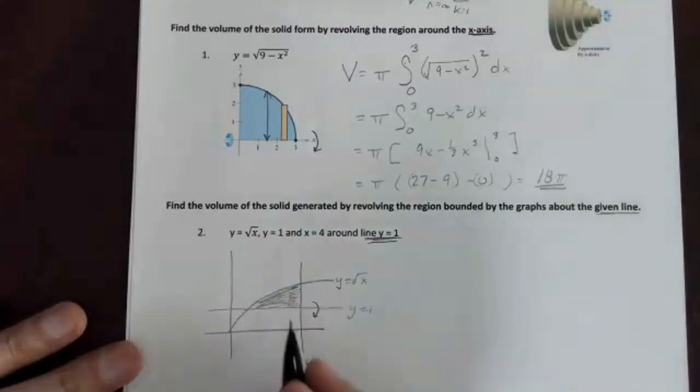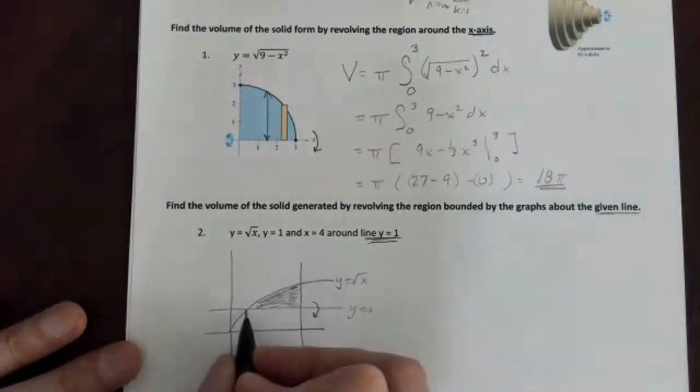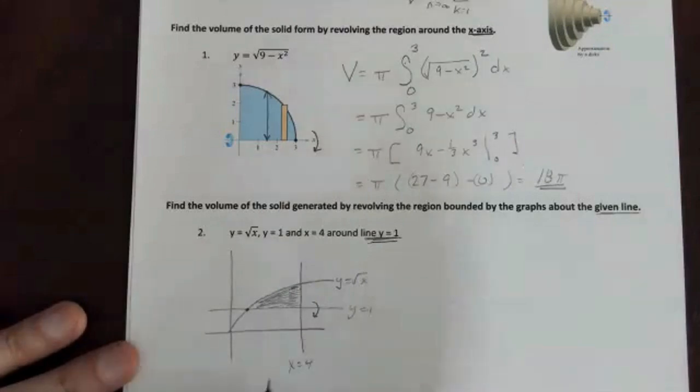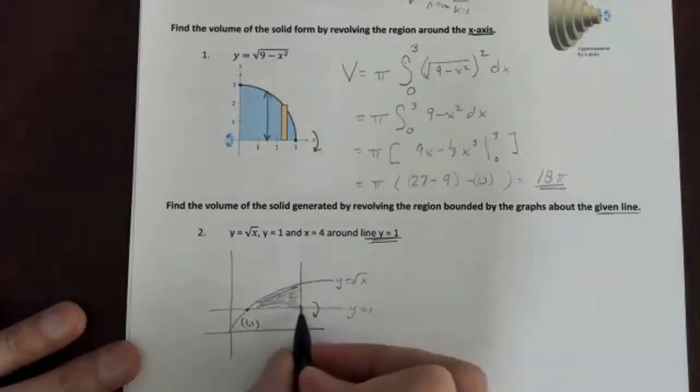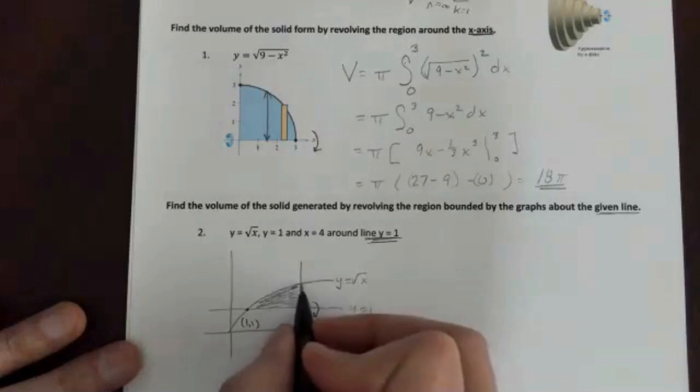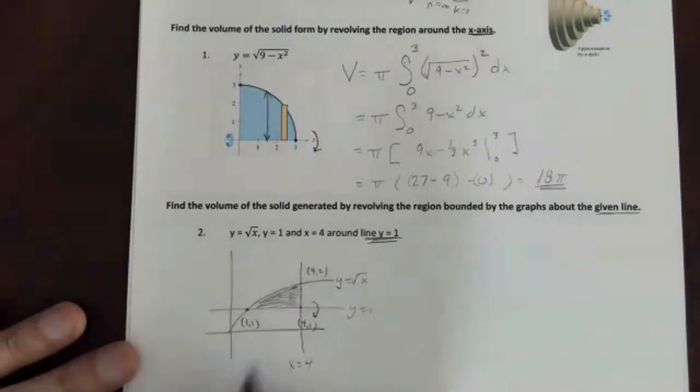All right, so we got our region drawn. We need to find where we start and where we end. If I plug 1 in here, I get 1, so this is the point 1, 1. Obviously, we end here, at 4, so 4 comma 1. This would be 4 comma 2, though you don't need that point.